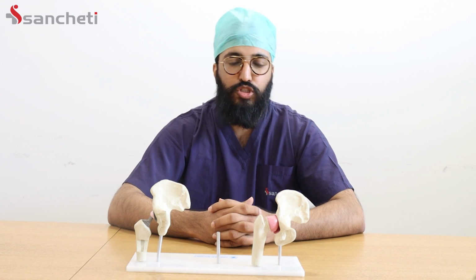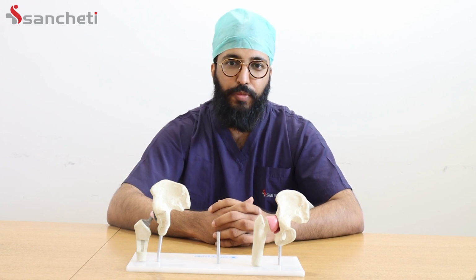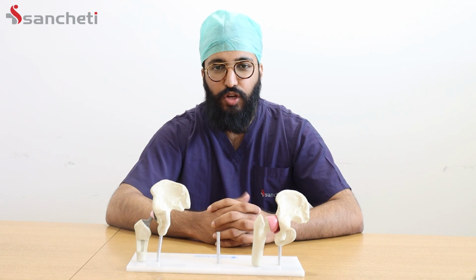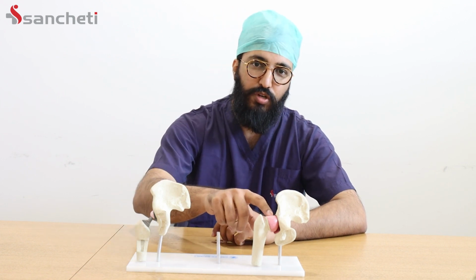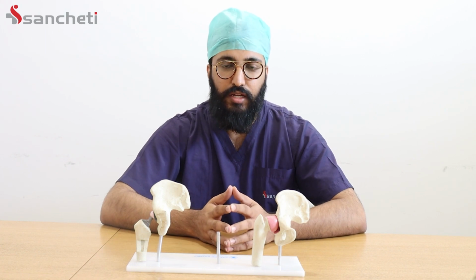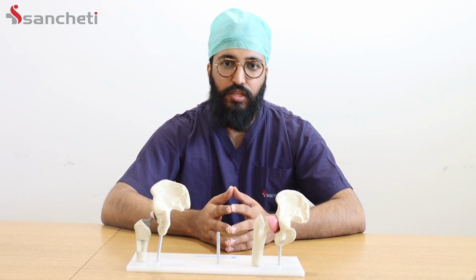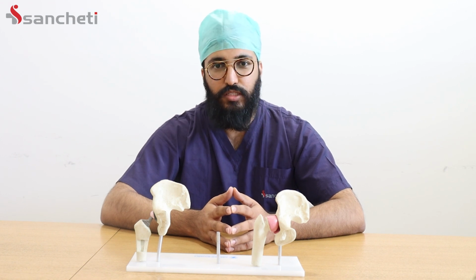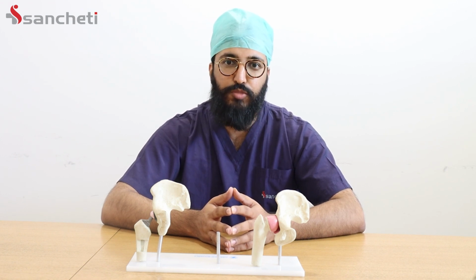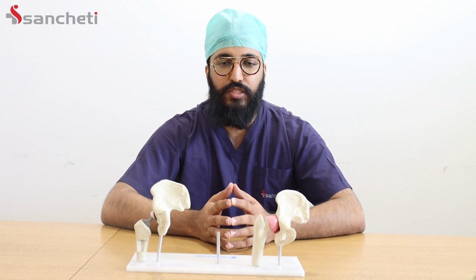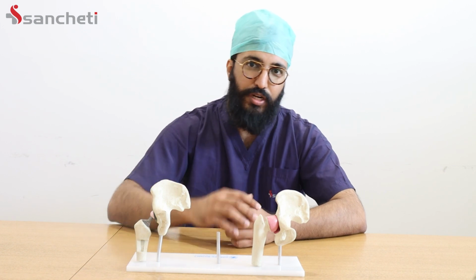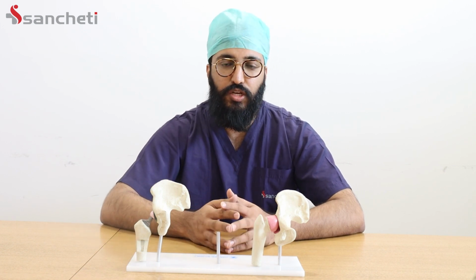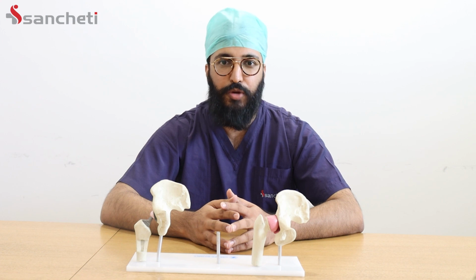The conditions for which hip replacement operation is most commonly done are avascular necrosis of the head of the femur, which is the ball that I showed you, known as AVN, where the blood supply to this ball gets damaged. Other common conditions are arthritis, which is wear and tear of the hip joint, and also when patients above the age of 60 have fractures around this hip joint. So these are the common conditions when we do a hip replacement operation.